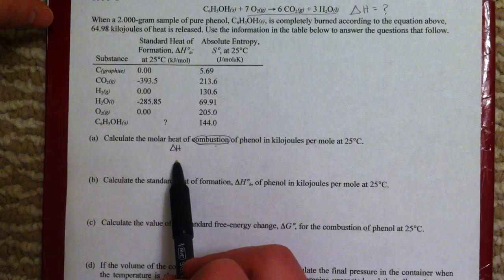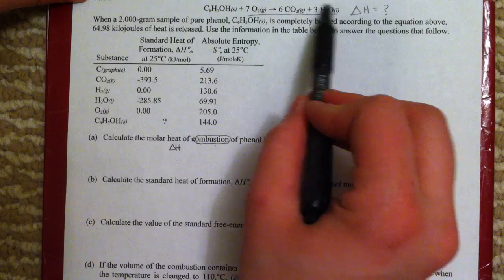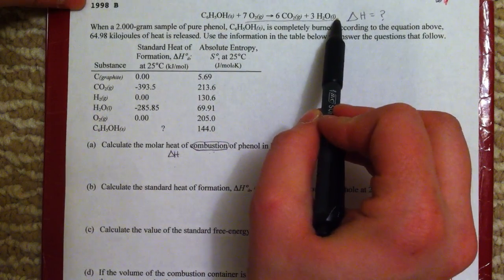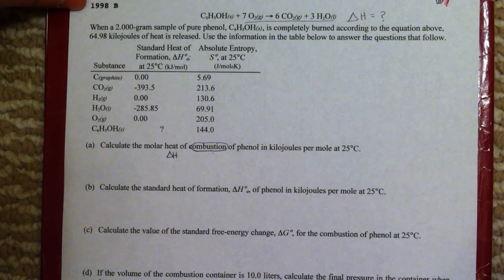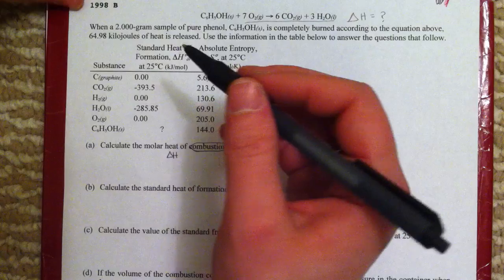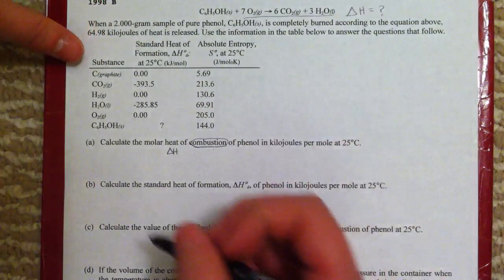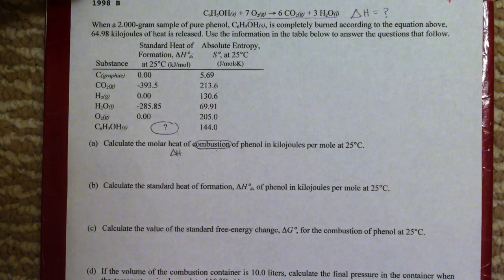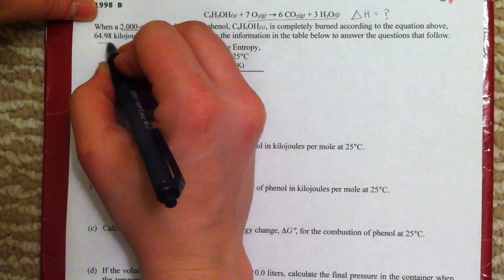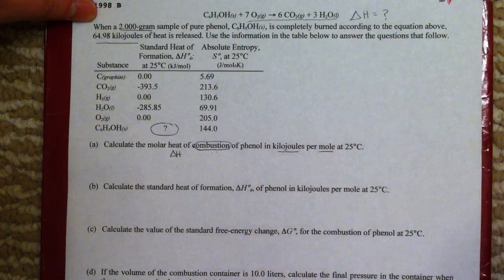So we know heat has to be a delta H, and we're looking for combustion heat, and the combustion is for this reaction. That's a combustion reaction. So basically we're trying to find what is the delta H for this reaction. We have some H data, and so we want to do products minus reactants, moles times products minus reactants, but the problem is we actually don't know one of the values. So we can't do that. We have to use our other data, which is the 2 grams and that many kilojoules. And we want units of kilojoules per mole.